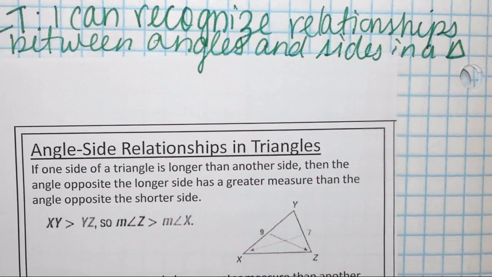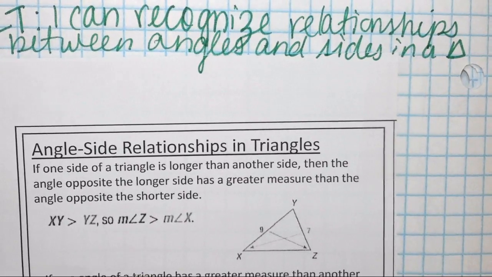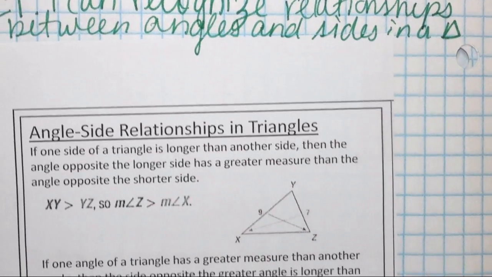So today's lesson is talking about what happens when you have a baby angle and what the side looks like across from it, or a big angle and what the side looks like across from it. So if you have a small angle, what do you think the side across from it is going to be? Is it going to be small or large? Small. So a baby angle across from it is a baby side.